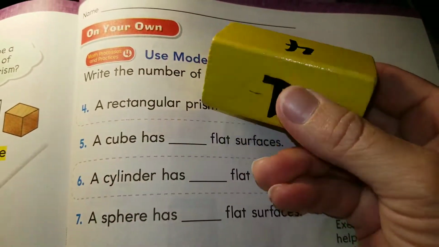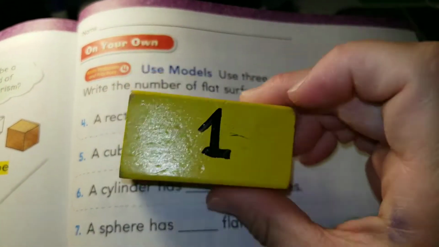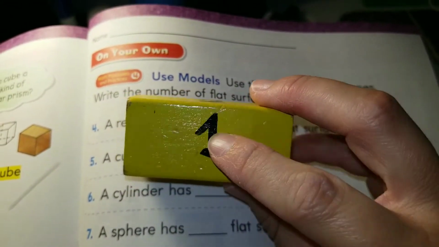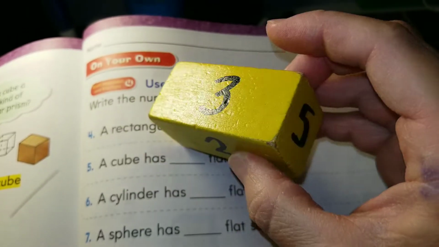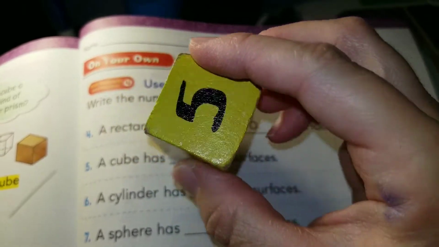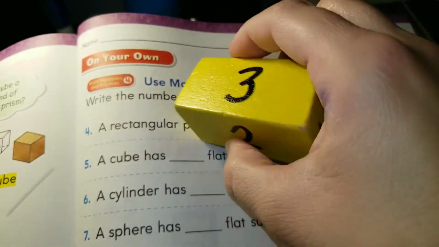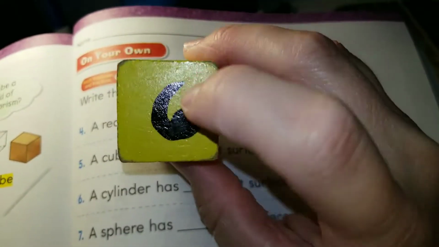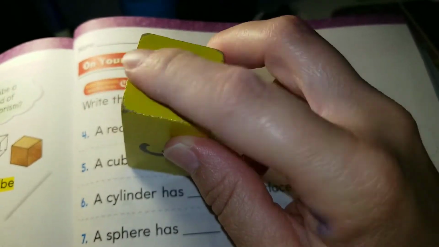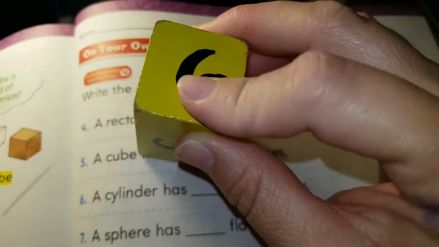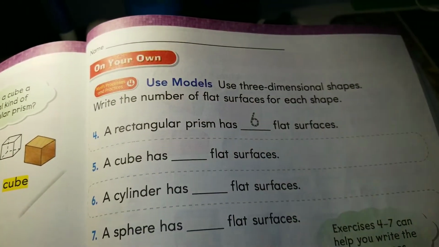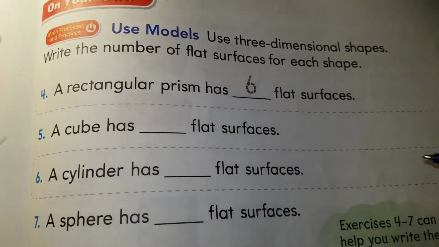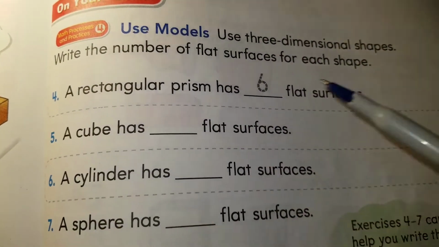This is a rectangular prism. So I number each side of the rectangular prism. We have 1, 2, 3. Oh, there's one more. 4, 5, and 6. So how many flat surfaces does he have? 6. We count them all. So you can go ahead and trace a number 6. Boys and girls, number 5.